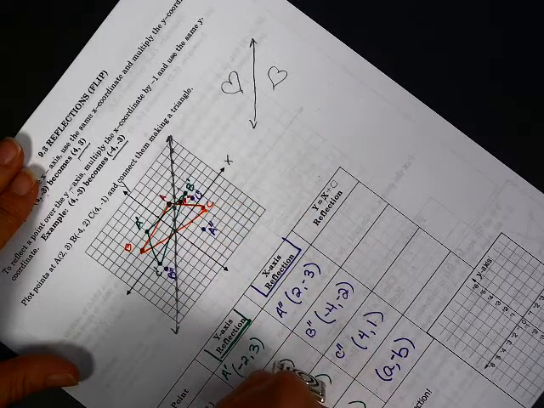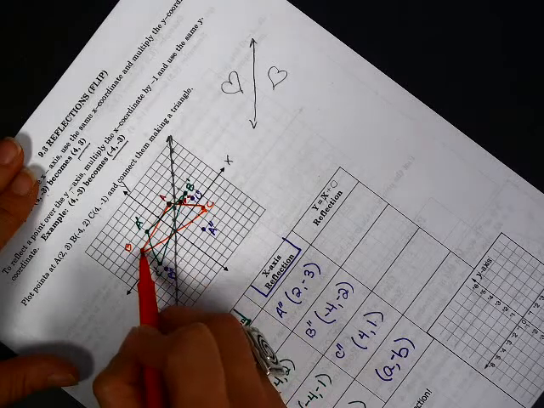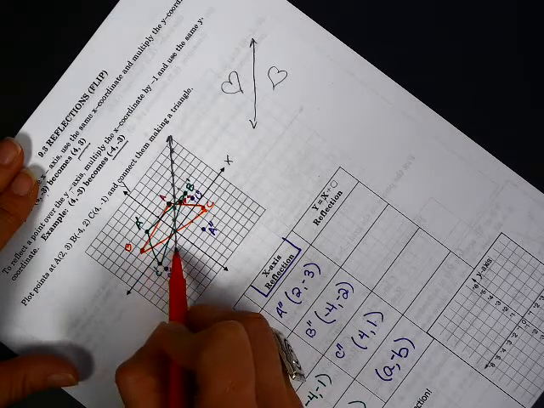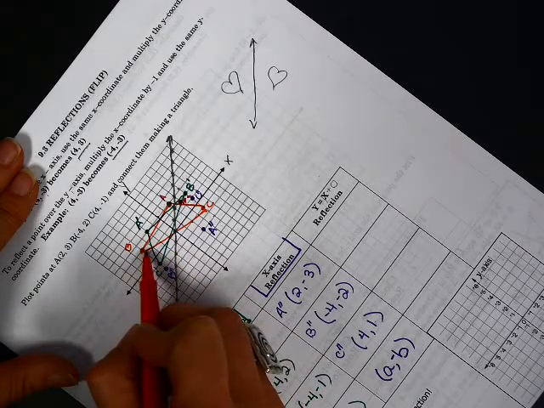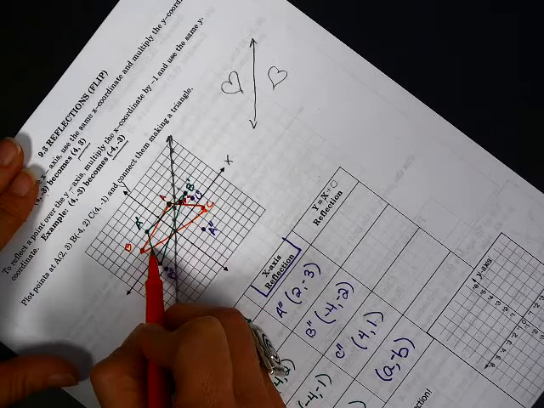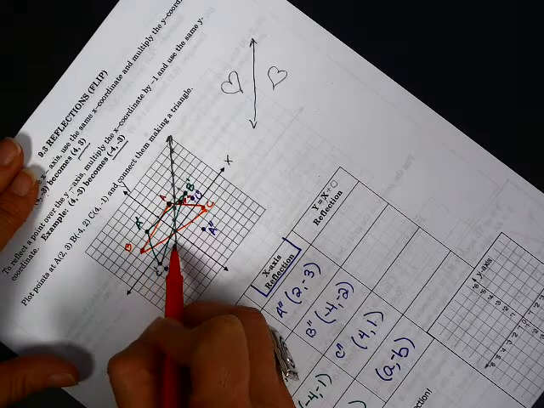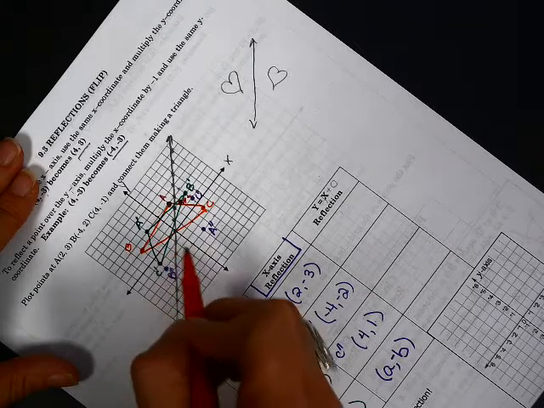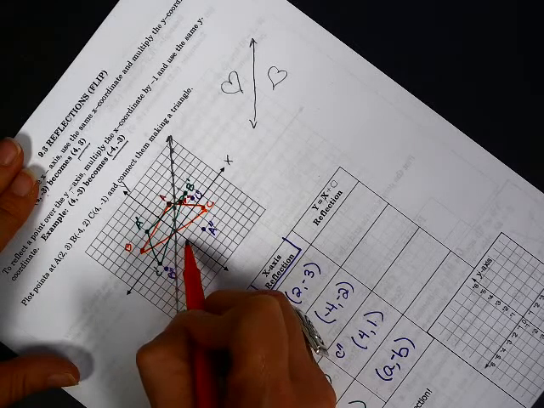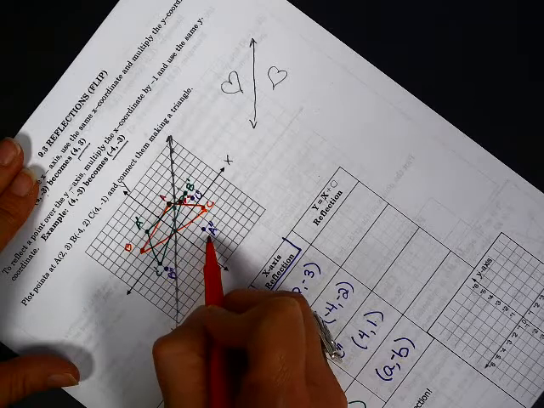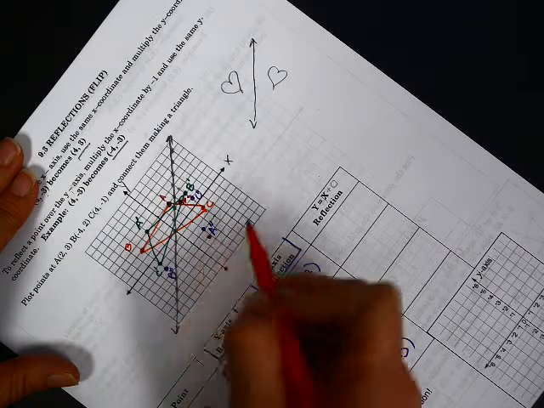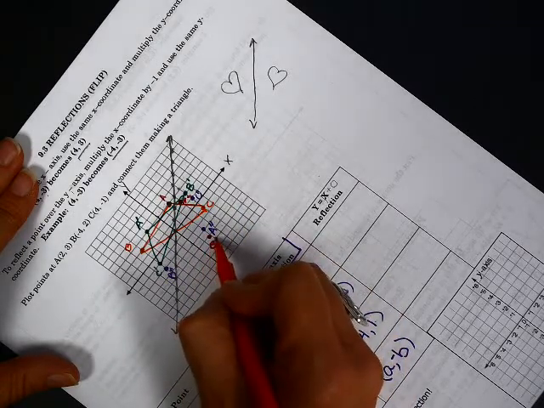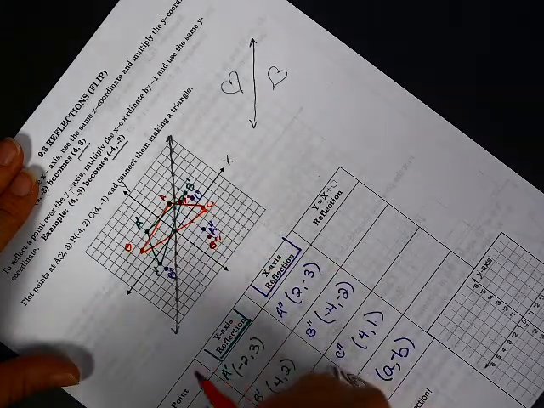Looking at B, if I'm going to go directly perpendicular to this line, I'm going to go 1 unit, 2, 3, and that's actually not 3 units, but 3 diagonals. Then I'm going to go 1, 2, 3 to the other side, and that would be B triple prime.